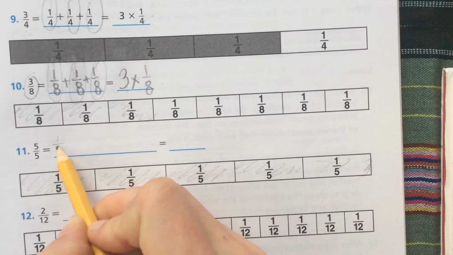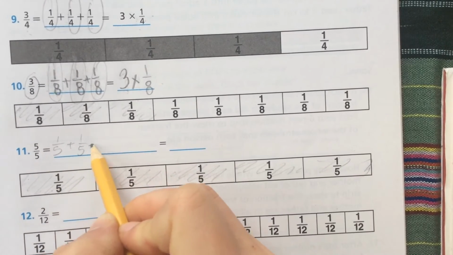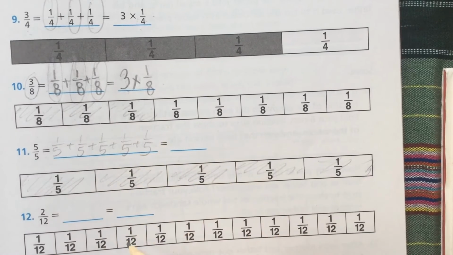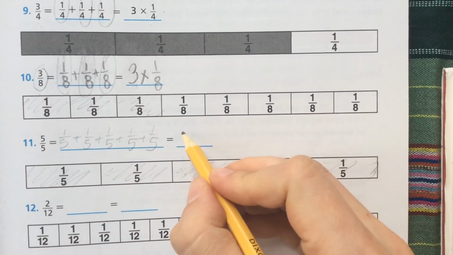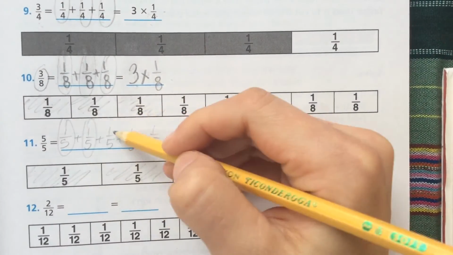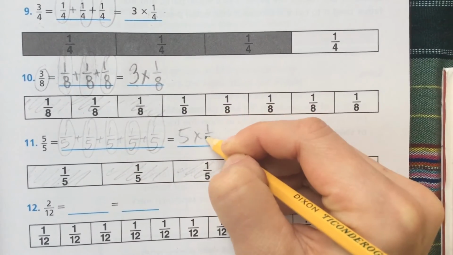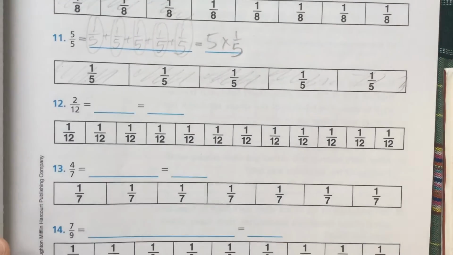So that's 1/5 plus 1/5 plus 1/5 plus 1/5 plus 1/5. Multiplication would be how many 1/5s? 1, 2, 3, 4, 5. 5 times 1/5. So you guys give the rest of these a try.